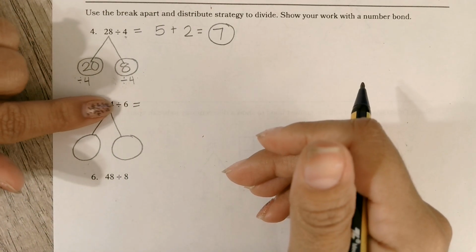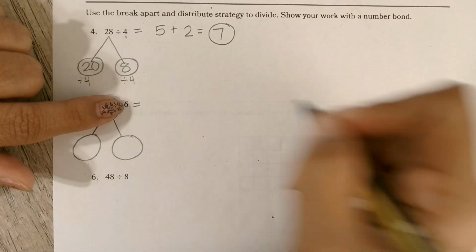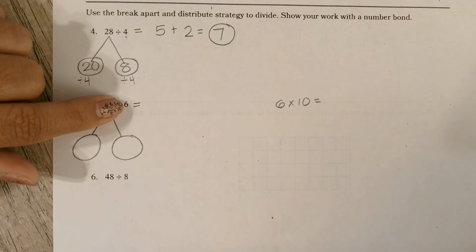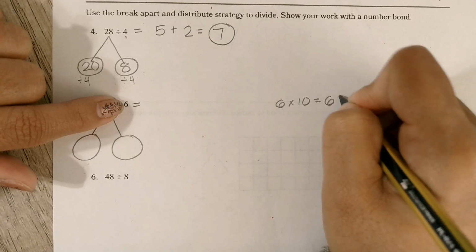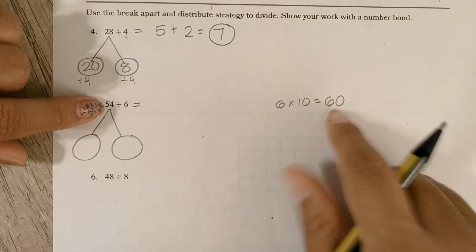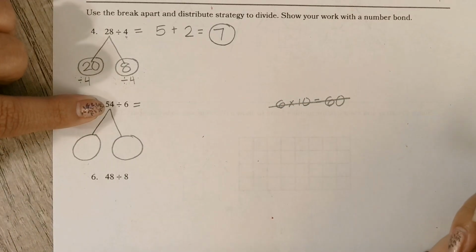Can I use 10? If I use 10, what is 6 times 10? Well, 6 times 10 is 60. Can I take 60 out of 54? No, it's too big, so I can't do that.